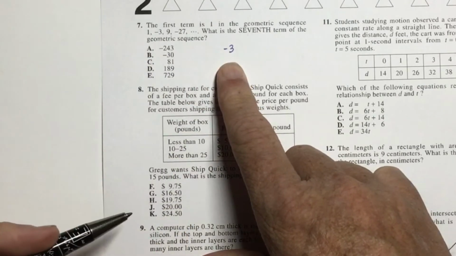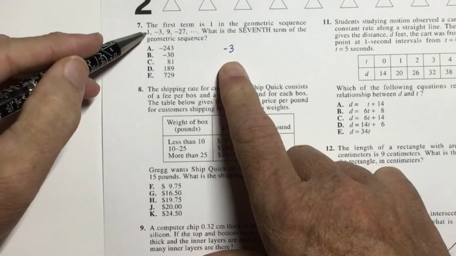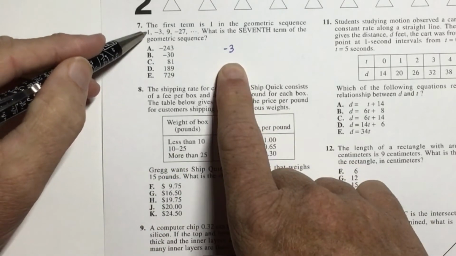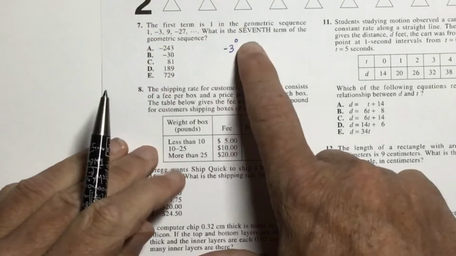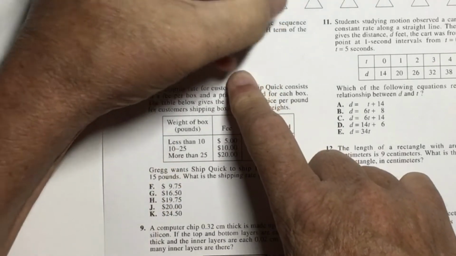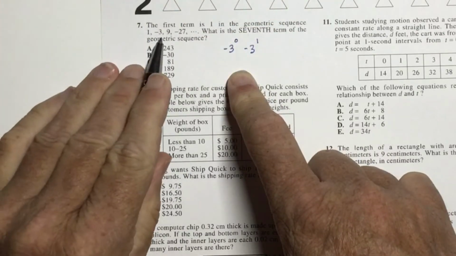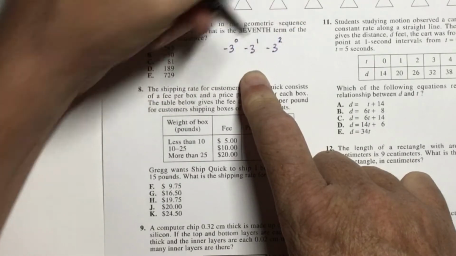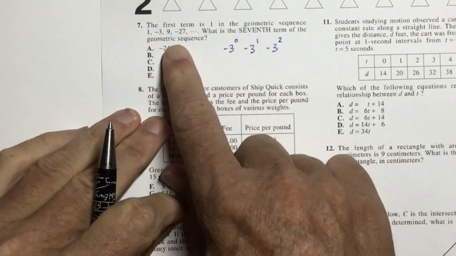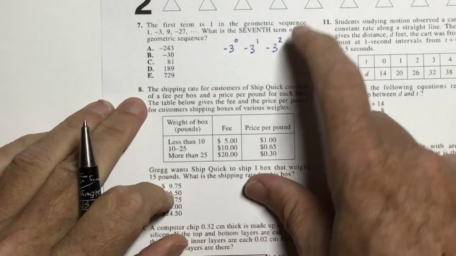Okay? Now, what's more is, if we look at this in terms of minus 3, the first term is minus 3 to the 0, because any number to the 0 power is 1, which means the second term is minus 3 to the 1. The third term is minus 3 to the 2. So you see, whatever term I want, it's going to be minus 3 raised to that term minus 1.